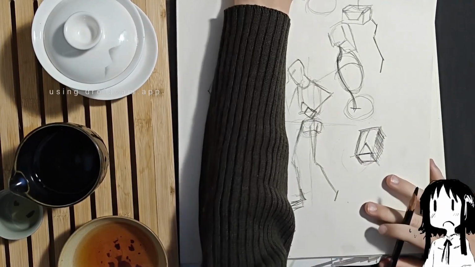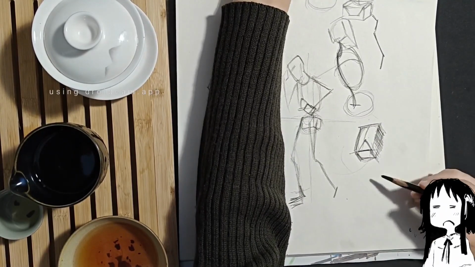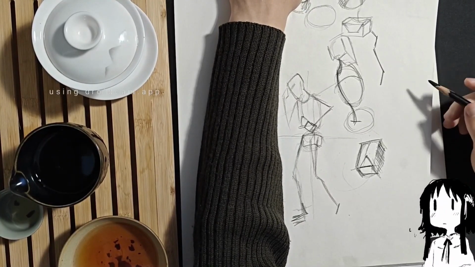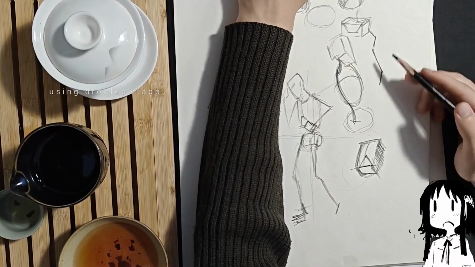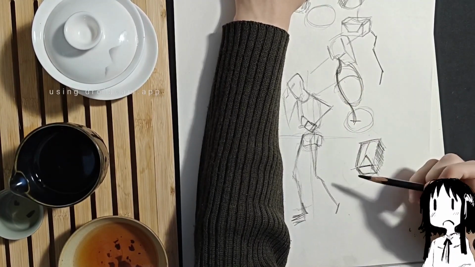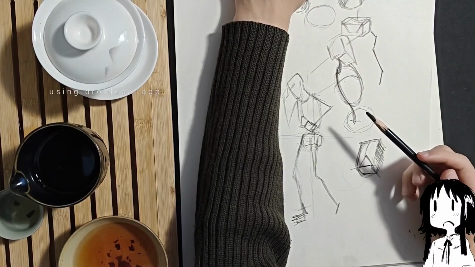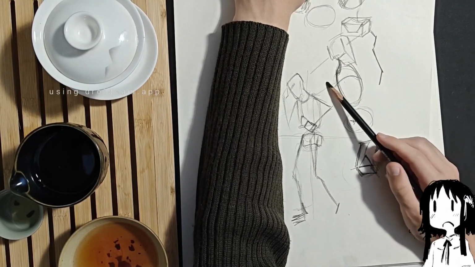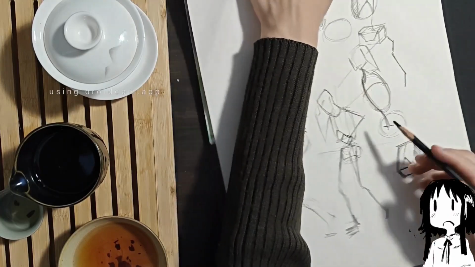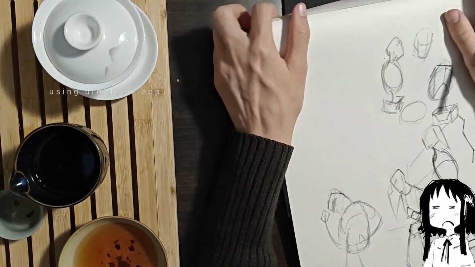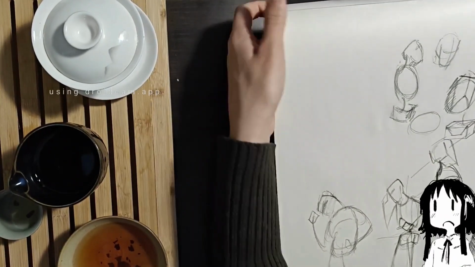Anyways, we will be also discussing what balance is. Balance is the angles that the rib cage, the pelvis, and the head have on each other. So, as you can see here, if you were to draw just a figure doing a very simple pose.